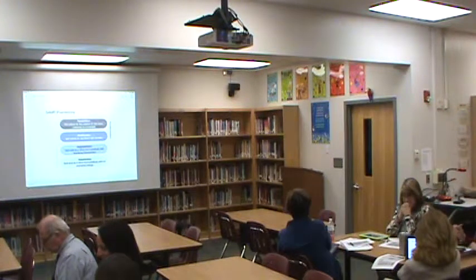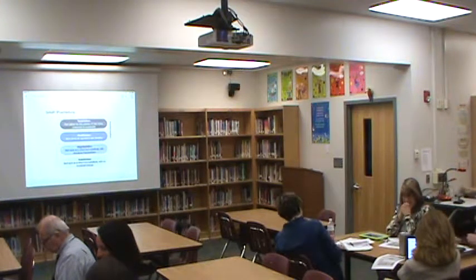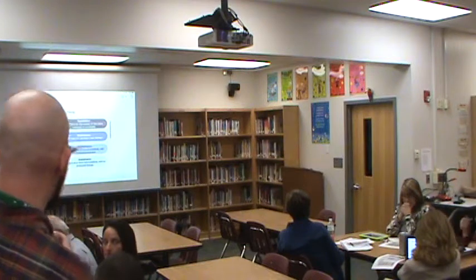Let's take a look at these steps. A lot of people refer to this as a ladder. And you can see that midpoint in the ladder.